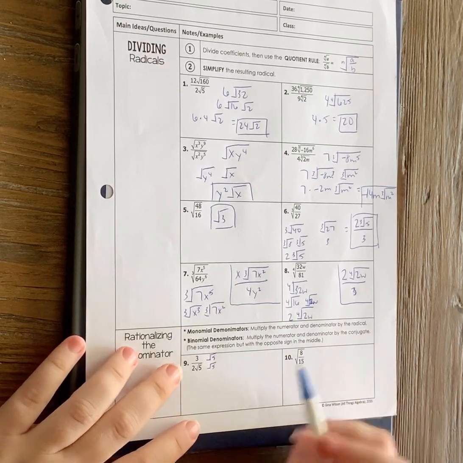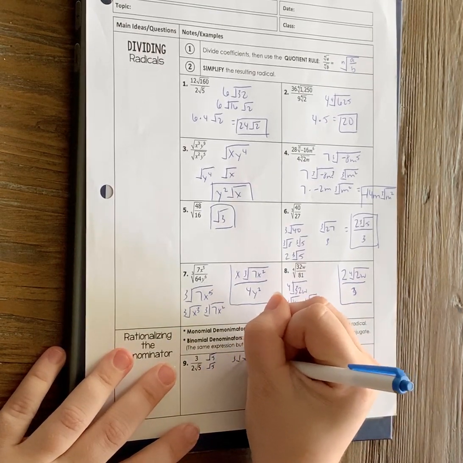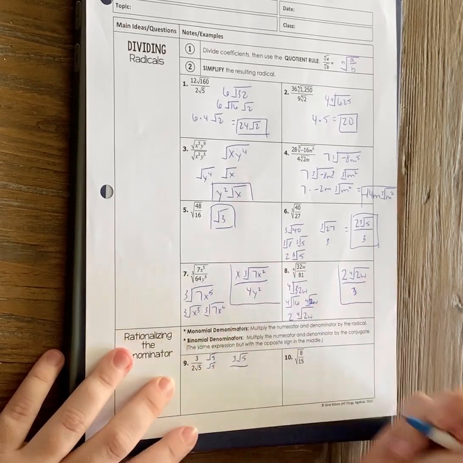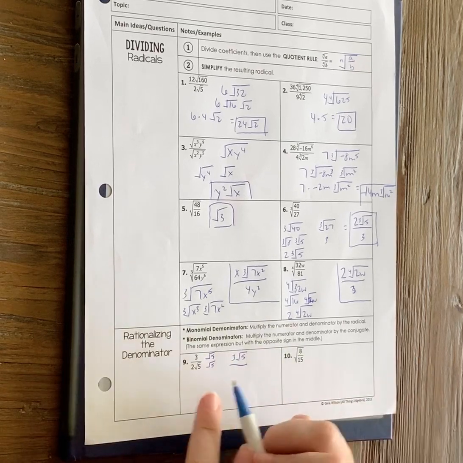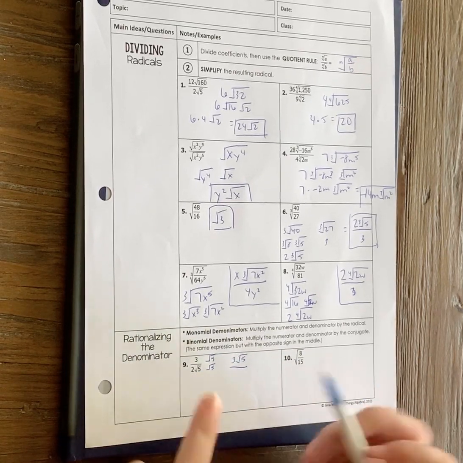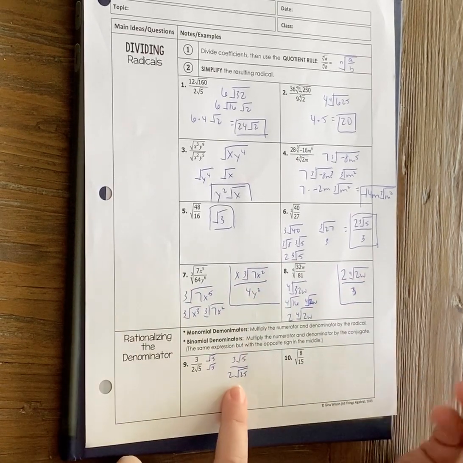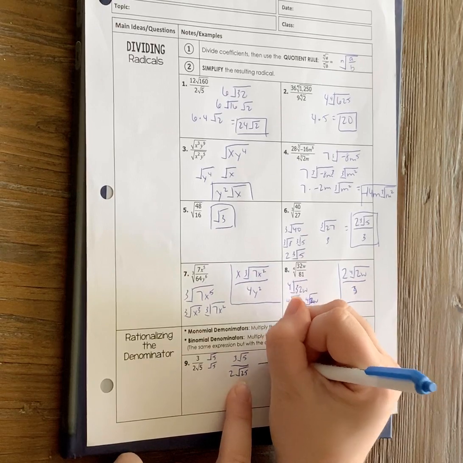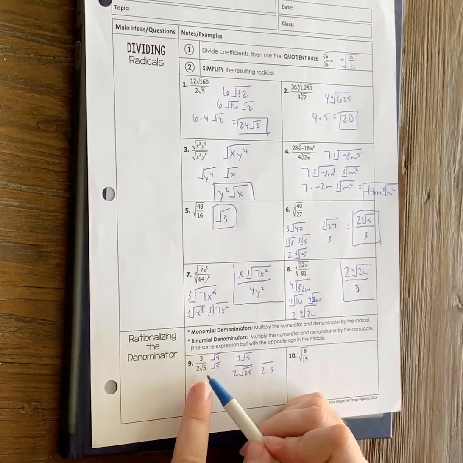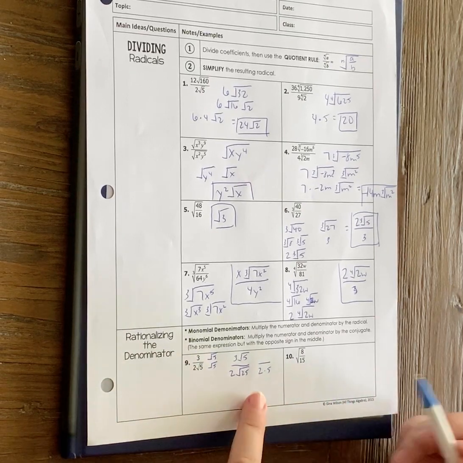Okay, so then that turns into, well, 3 times the square root of 5 is 3 square root of 5. In our denominator, we have 2 square root of 5 times the square root of 5. Well, the square root of 5 times the square root of 5 is the square root of 25, and the square root of 25 is 5. So that actually turns into 2 times 5 down here. So really, that radical just kind of cancels out and you're left with 2 times 5.